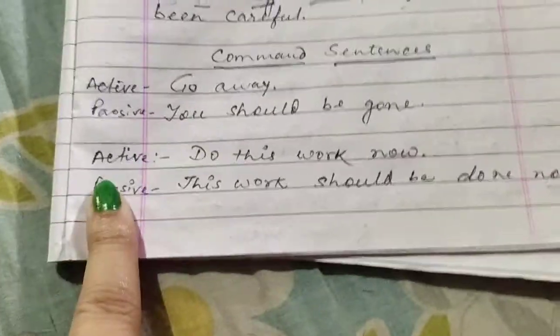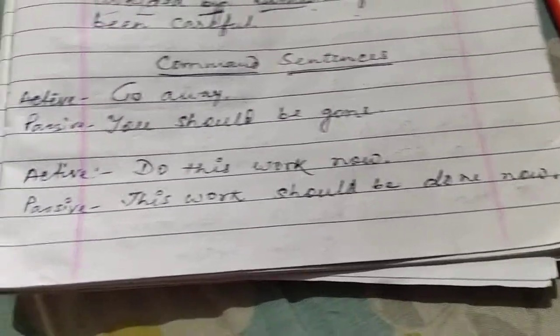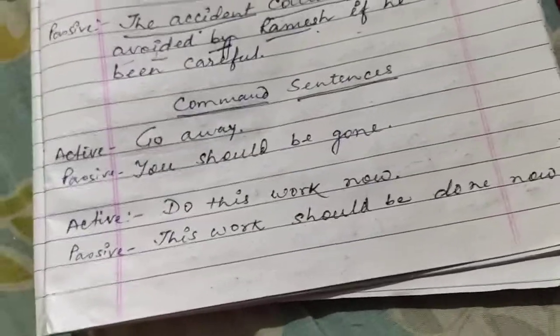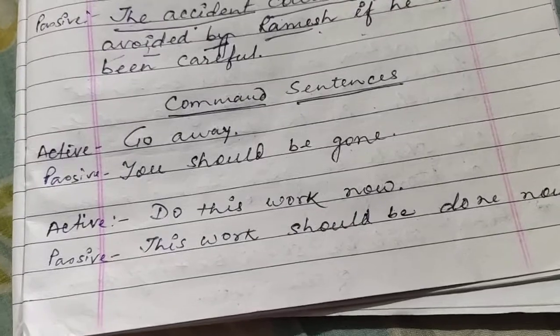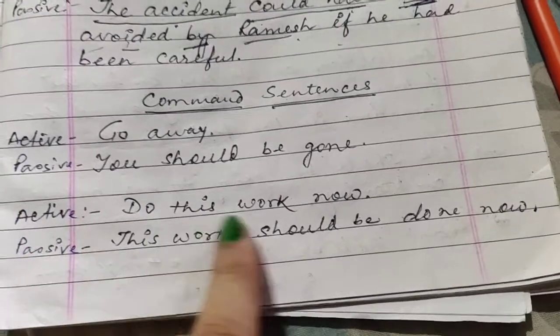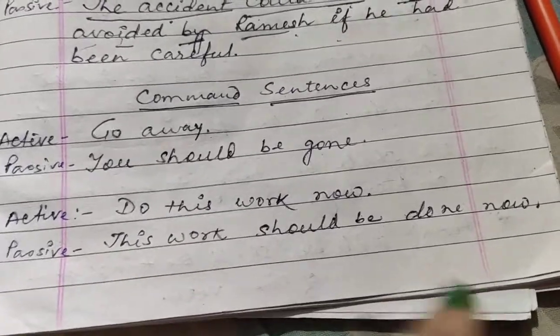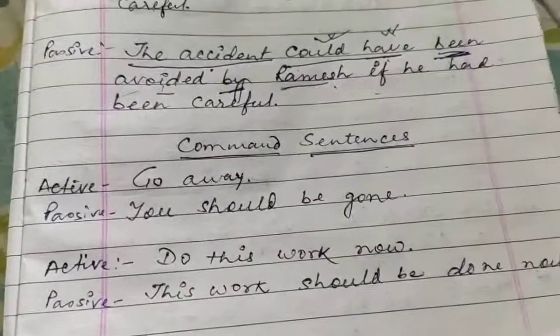In active voice, another sentence. Do this work now. See, this work, here it is the object, so the object should be subject. This work should be done now.